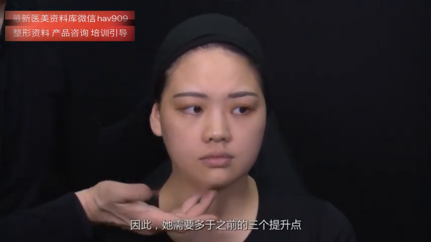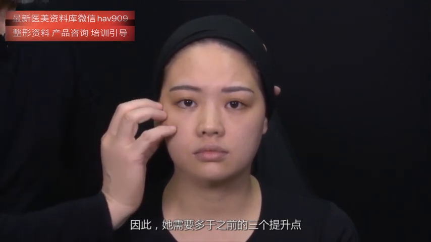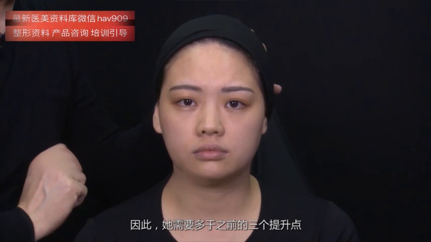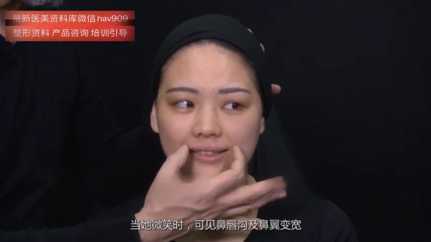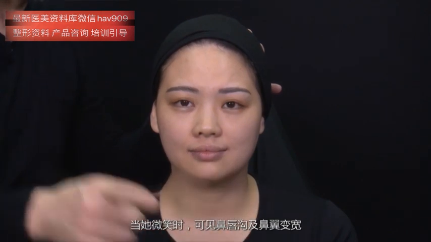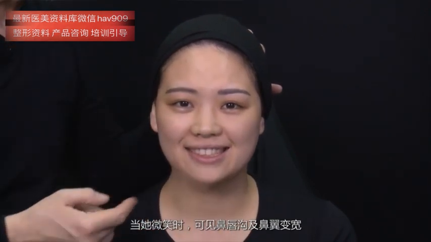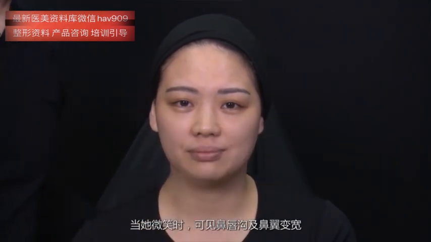So she needs more than the 3 previous lifting codes. When she smiles, I also notice the presence of a deep nasolabial fold, with widening of the nasal flare.